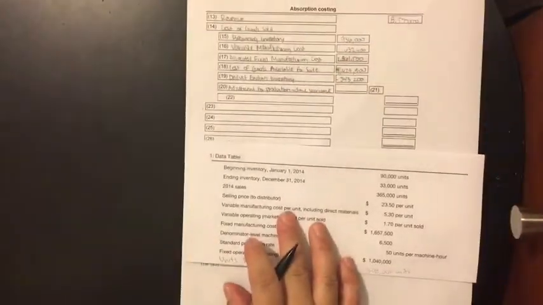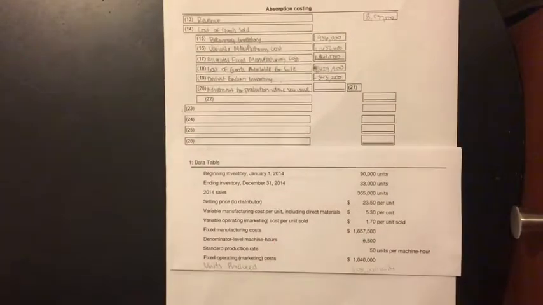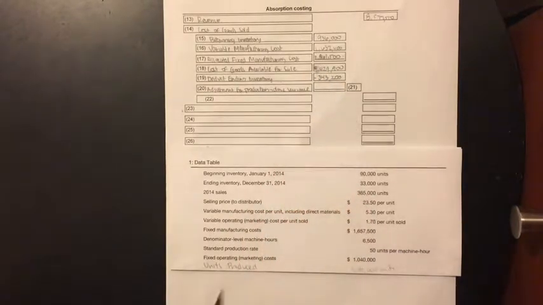Okay, so in order to find the adjustment for production volume variance, we're going to go ahead and subtract our fixed manufacturing costs from our allocated fixed manufacturing costs.